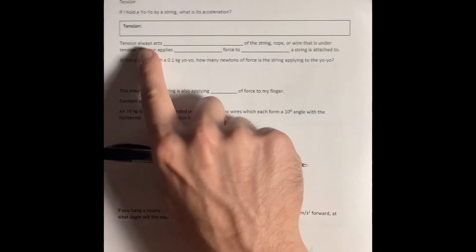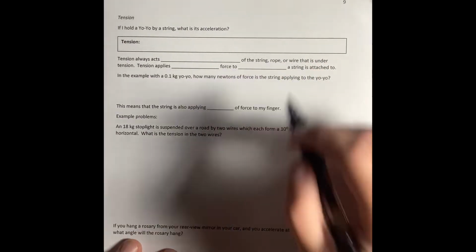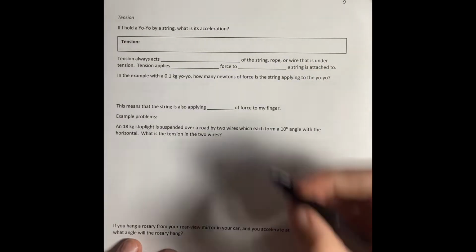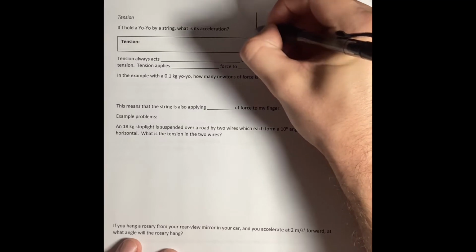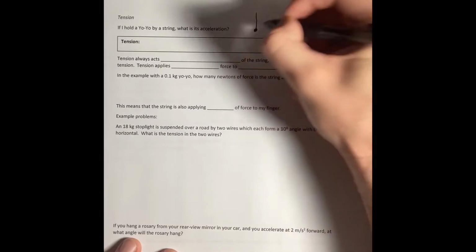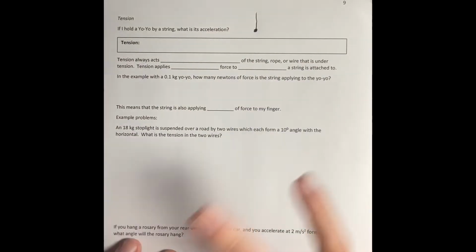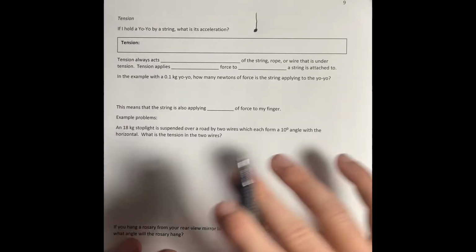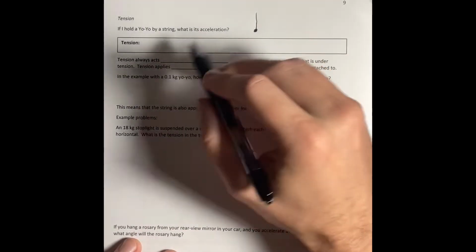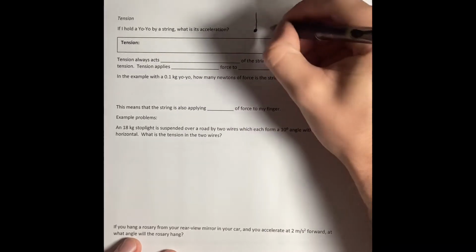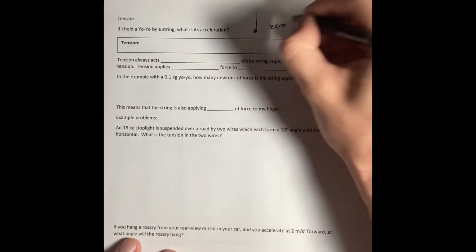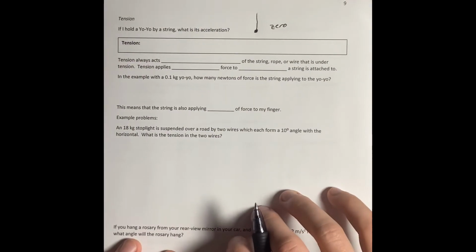So our next section in the notes is tension. This is on page 9 here. We're going to start off with the question, what happens if I hold a yo-yo by its string? So let's just imagine we've got a string and it's holding a yo-yo, and I'm just holding it there. If it's not moving and its speed is not changing, its acceleration will be 0. So what is its acceleration? It will be 0. We'll talk about how that ties in later.